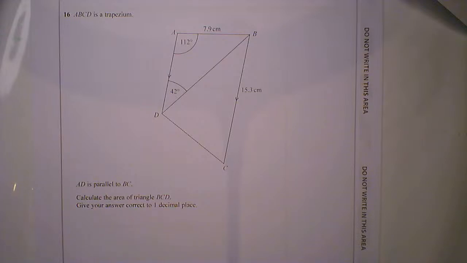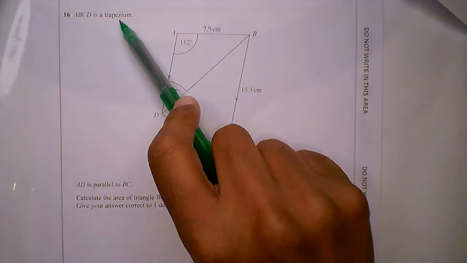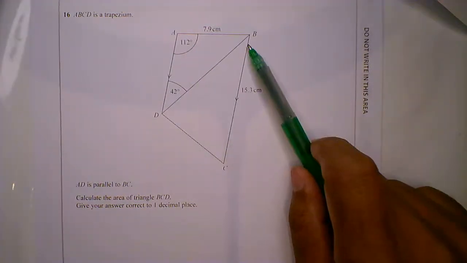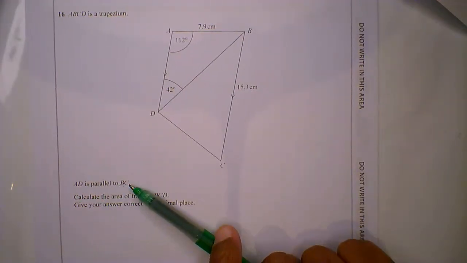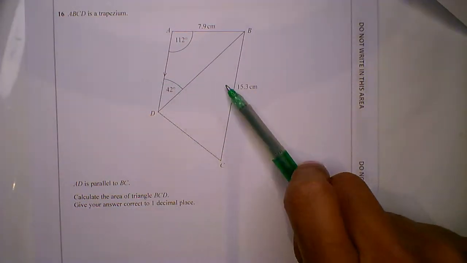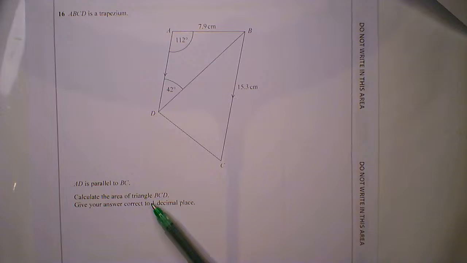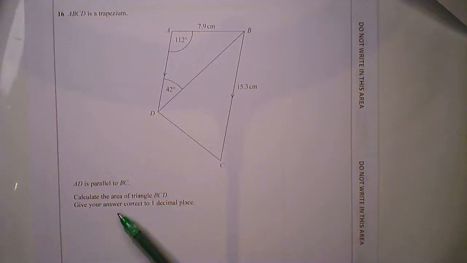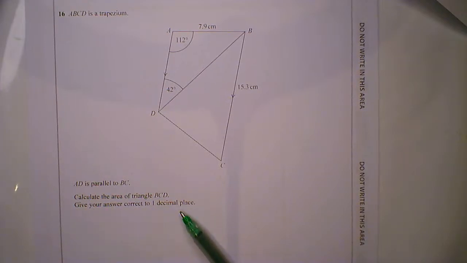Okay, if you need more time, press pause. When you're ready, press play for the answer. Question 16. ABCD is a trapezium. We've got that here. AD is parallel to BC. AD and BC are parallel, that's why we have these arrows. Calculate the area of triangle BCD. Give your answer correct to 1 decimal place.